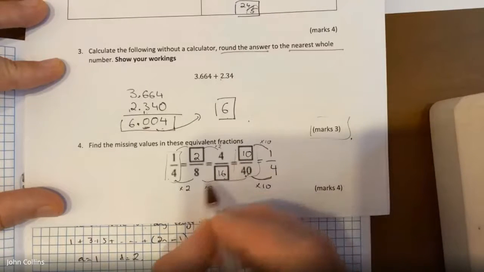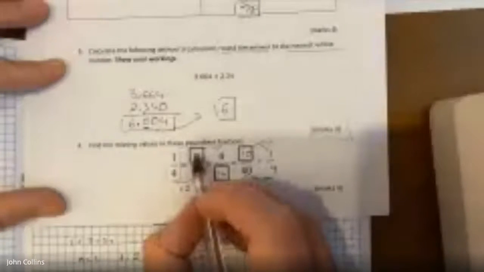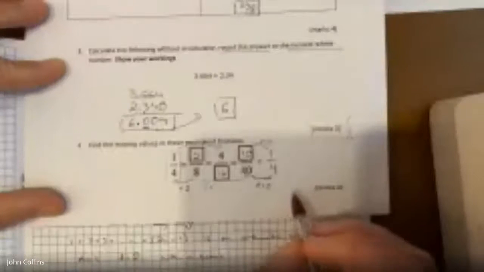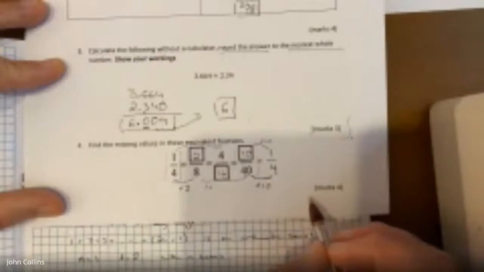So my 3 answers there: 2, 16, 10. 2 right, I get 2 out of 4. 1 right, 1 out of 4. And none right, 0 out of 4 for that one.